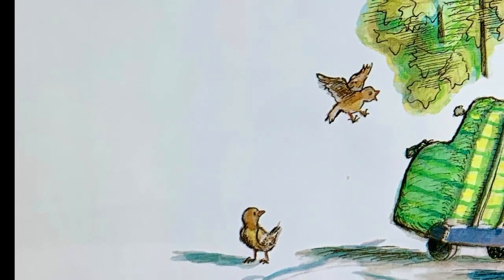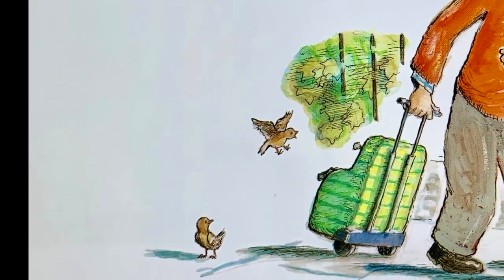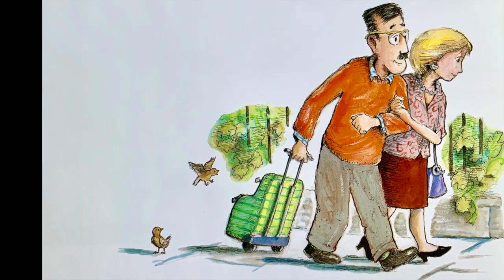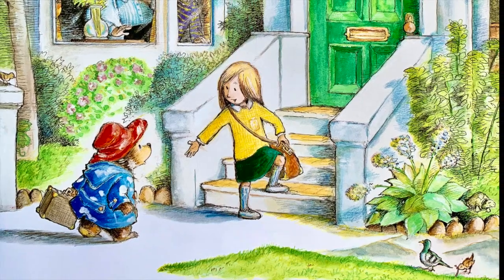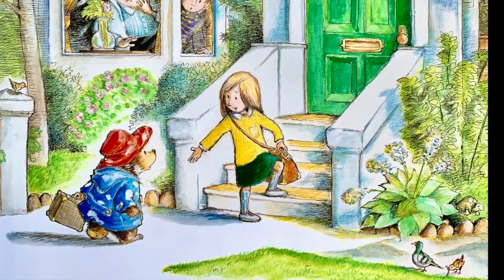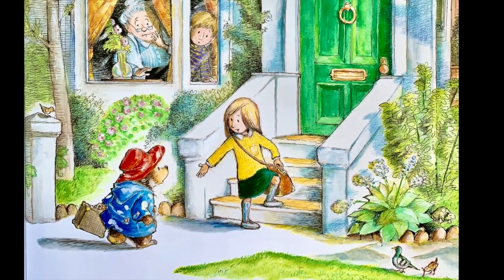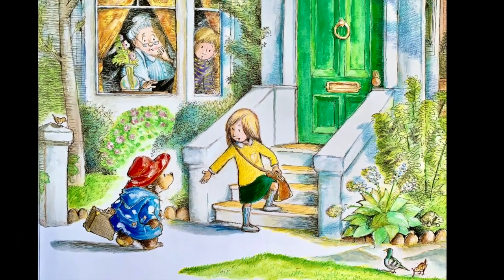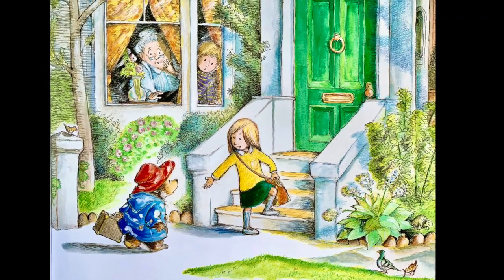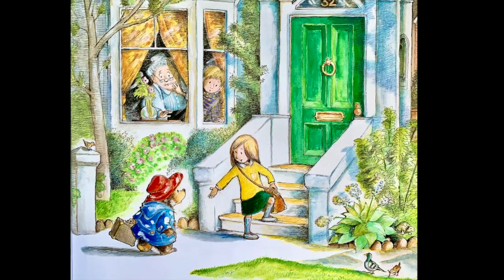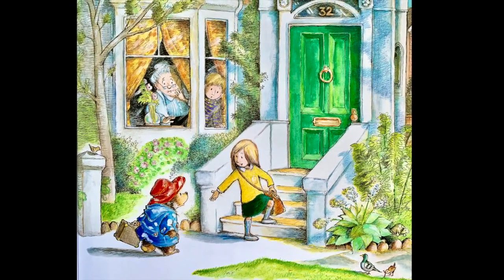Fortunately, before anyone had time to answer, they arrived at Windsor Gardens, and Judy helped Paddington onto the pavement. "Now you're going to meet Mrs. Bird," she said. "She looks after us. She's a bit fierce at times, but she doesn't really mean it. I'm sure you'll like her." Paddington felt his knees begin to wobble. "I'm sure I shall, if you say so," he replied. "The thing is, will she like me?"